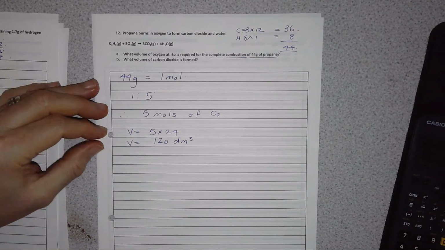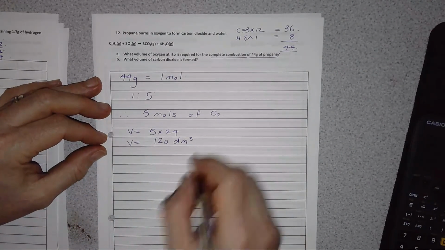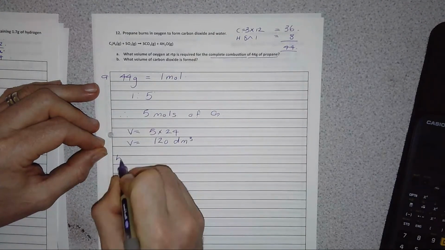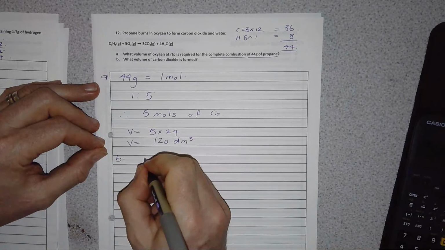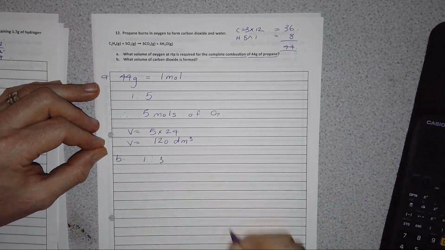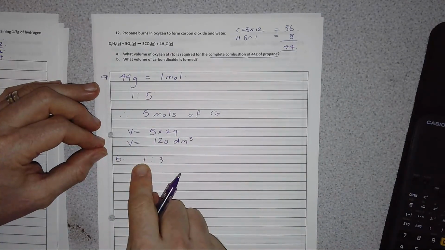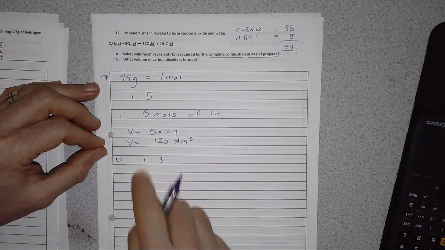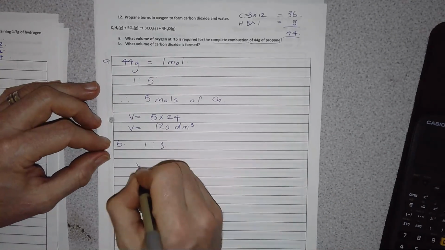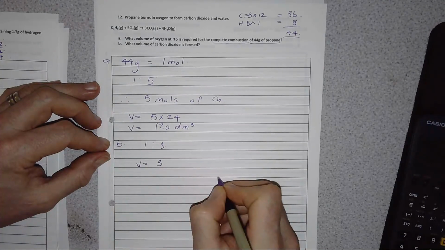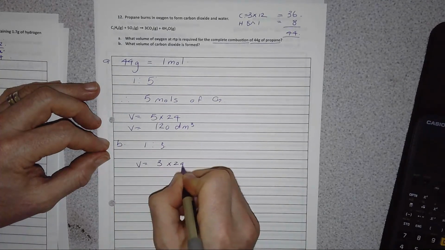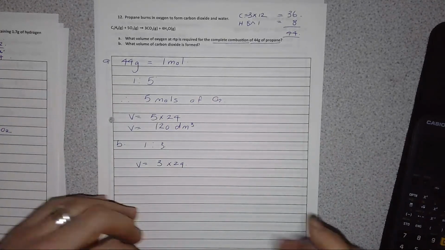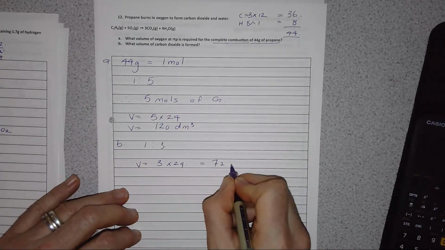What volume of carbon dioxide would be produced? Well, this is part A. For part B, for carbon dioxide, it's a 1 to 3 ratio, as in 1 mole of propane makes 3 moles of carbon dioxide. We know we have 1 mole of propane, so it's going to be a volume of 3 moles of carbon dioxide times 24. It is 72 decimeters cubed.